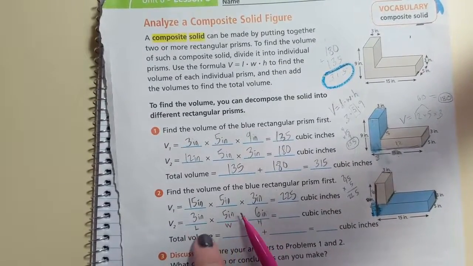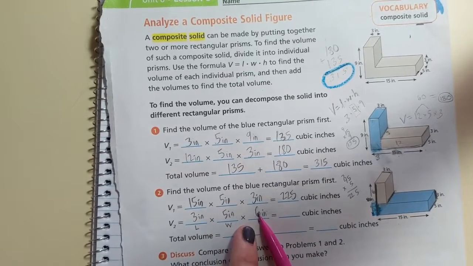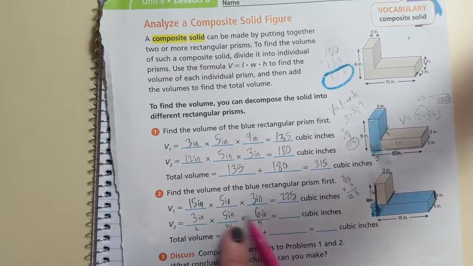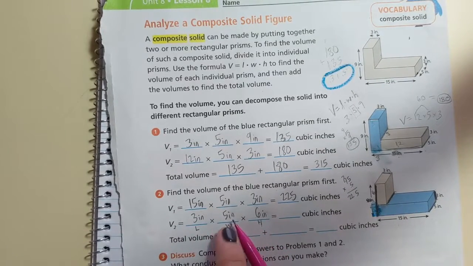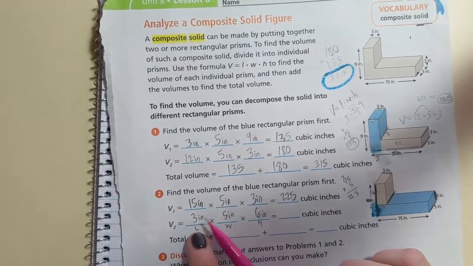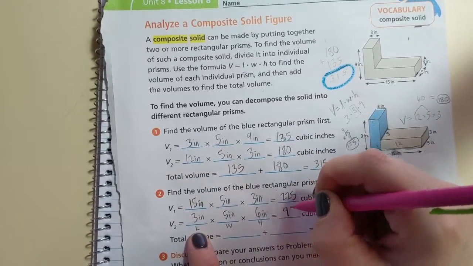So now I just do length times width times height. I can do 15 times 6, or I can do 30 times 3. That seems a little bit easier to me. So 30, because 6 times 5 is 30, and 30 times 3, I can do that in my head. 30 times 3 is 90.